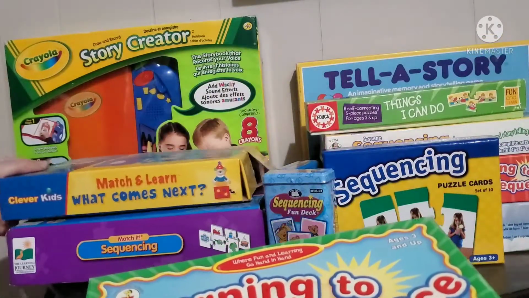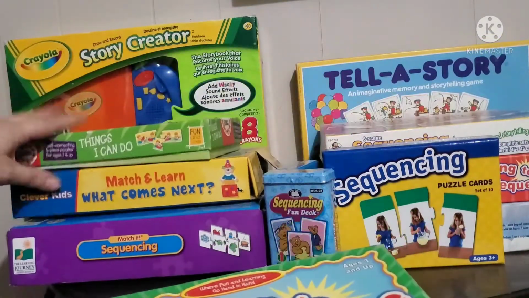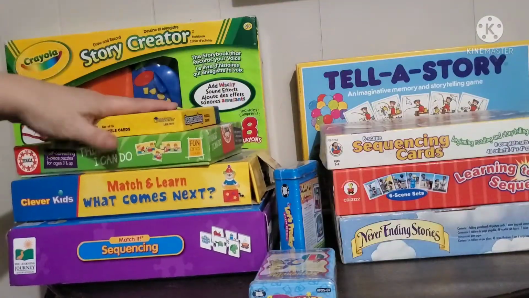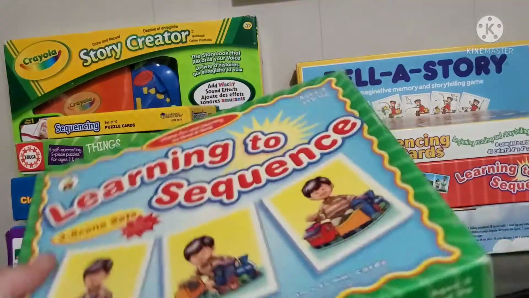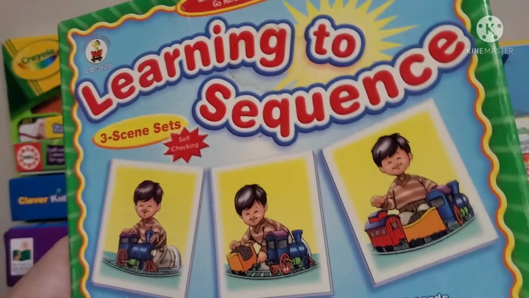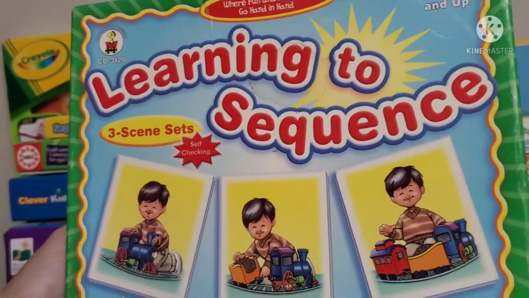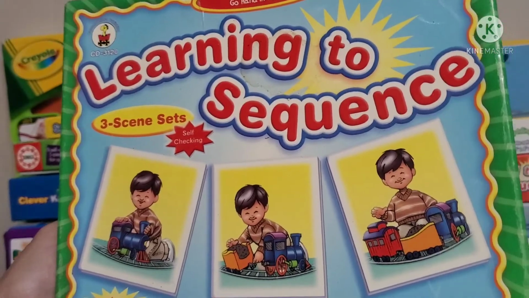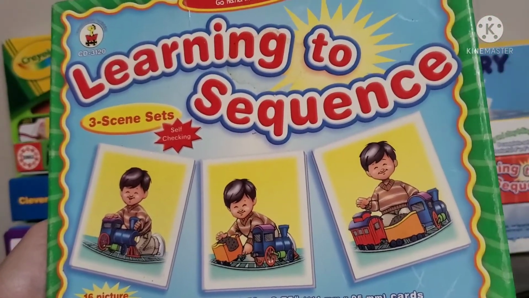So I have like 4 sets of self-correcting ones. Those are the easiest, so I'm piling them over here. The next one I want to show you are ones that don't fit together like a puzzle. They are just cards. So I'll show you what that looks like.